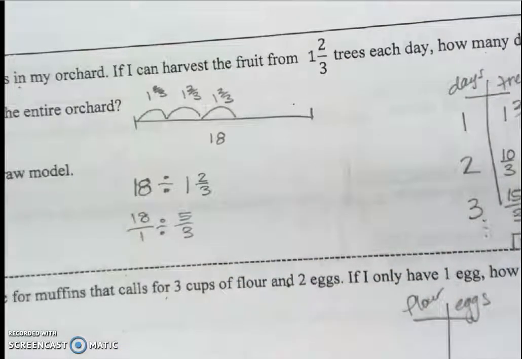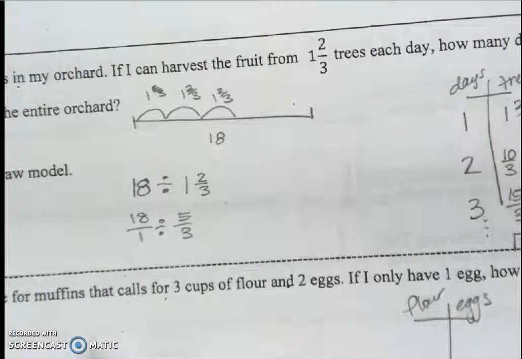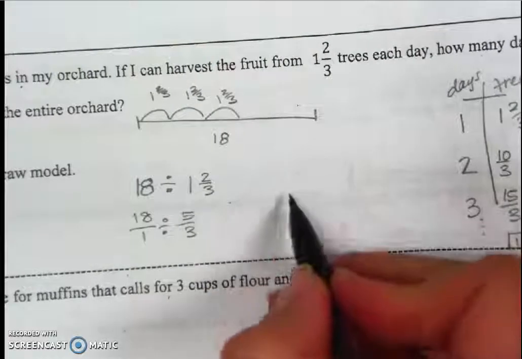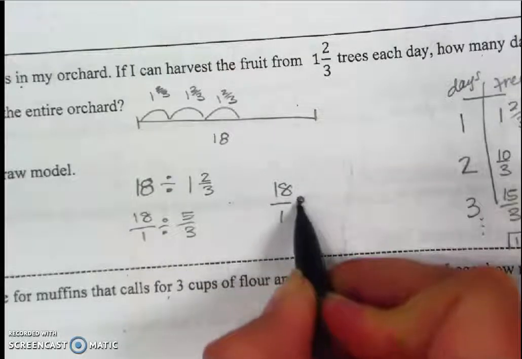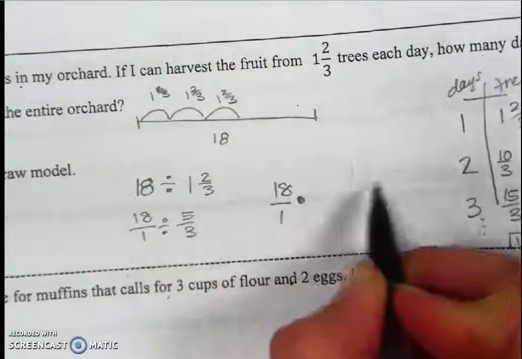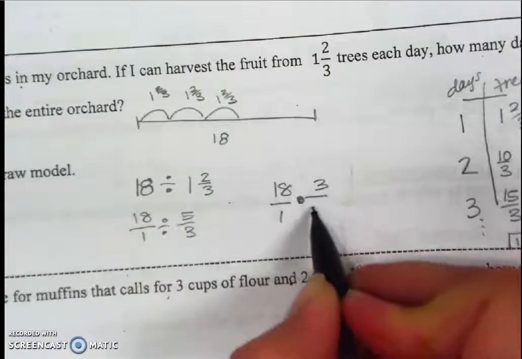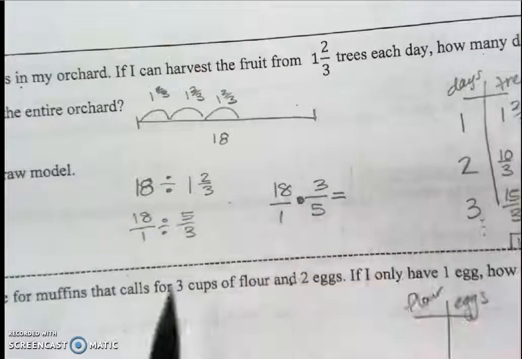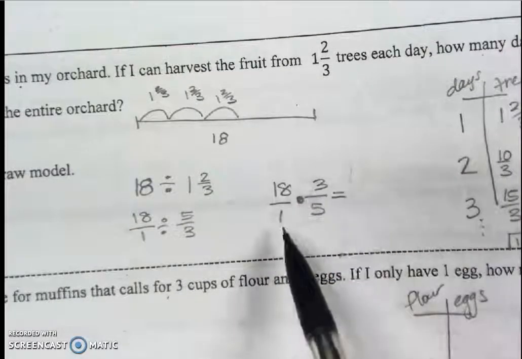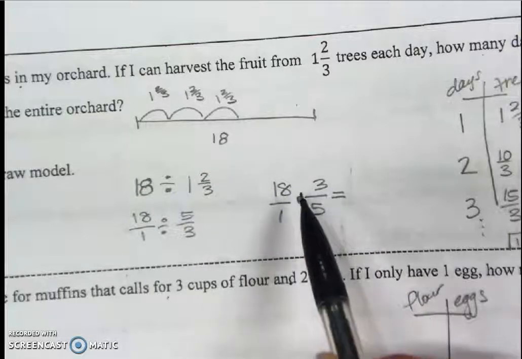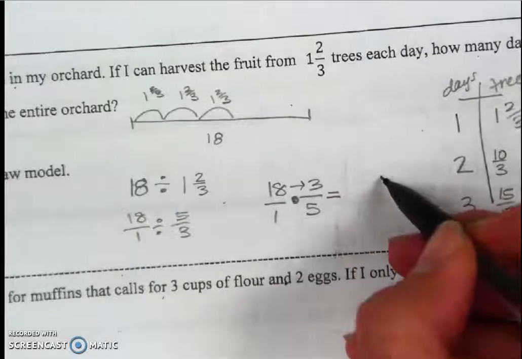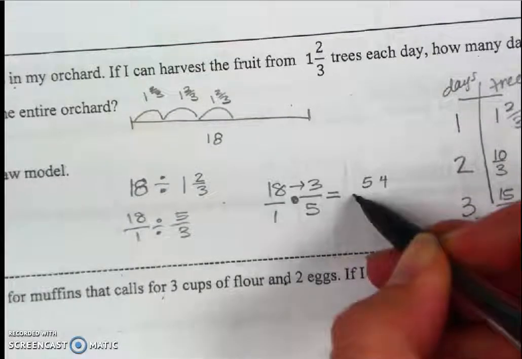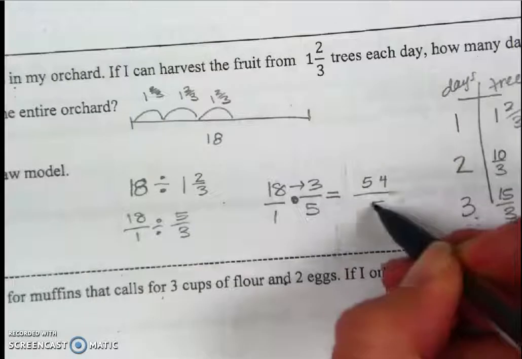But now that we've rewritten it like a fraction, we know it's the keep, change, flip. So keep the 18 over 1, change to a multiplication sentence, and flip that second one to 3 over 5. All right, let's see if we can cross reduce. Let's see, nothing there, and so we go ahead and we multiply straight across. 18 times 3, I know is going to be 54. 1 times 5, I know is going to be 5.